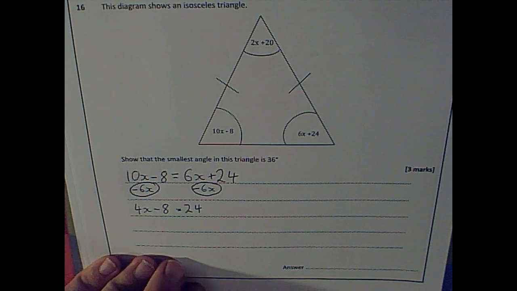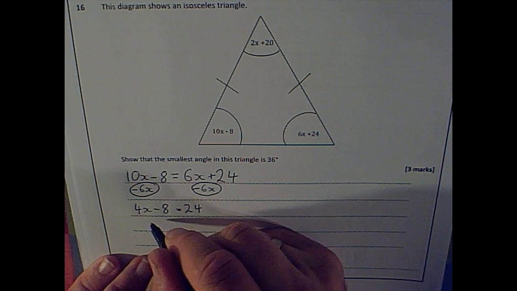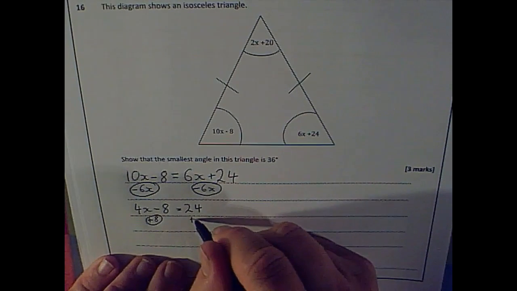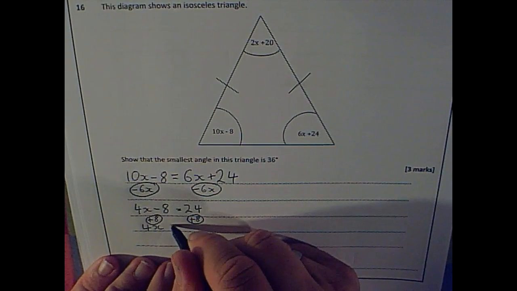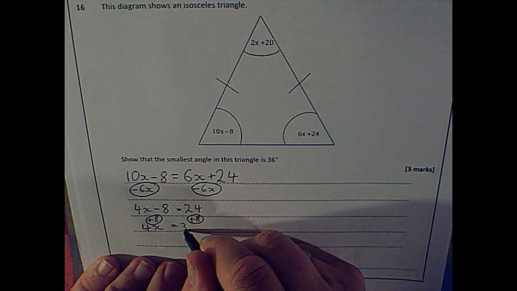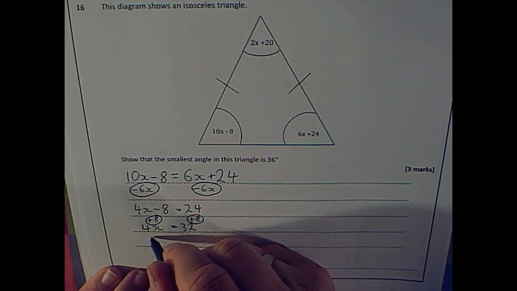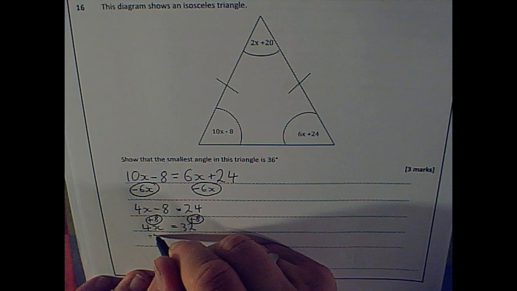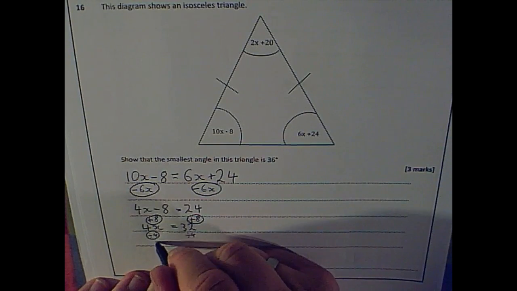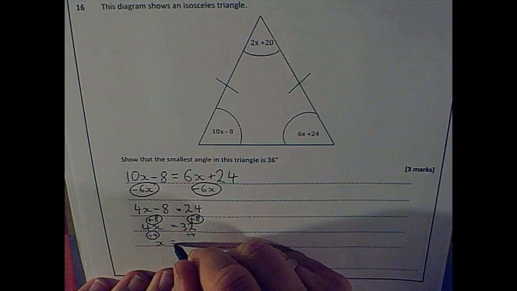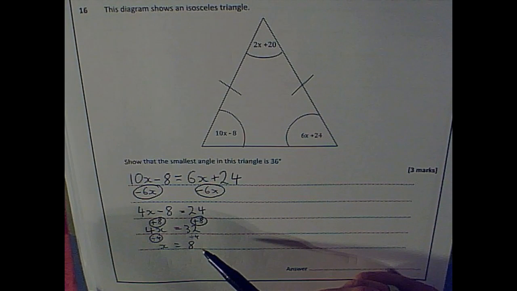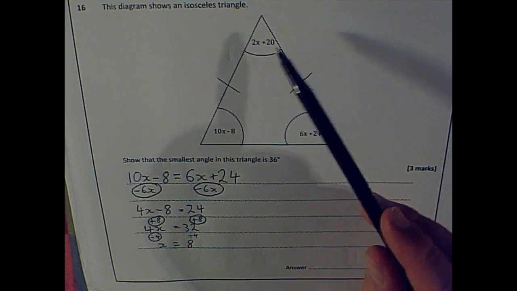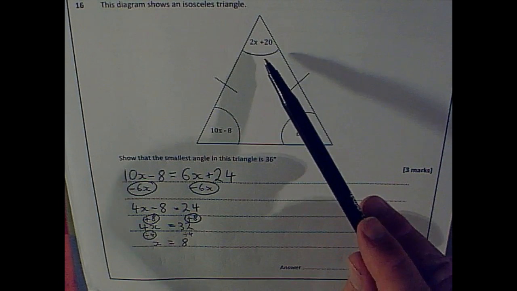Okay. So now I'm going to add 8 to both sides. Add 8, add 8. Gives me 4x equals 32. And now I'm just going to divide both sides by 4. Divide by 4 gives me x equals 8. I'm not done. X equals 8. Yes, x equals 8. So what I now need to do is substitute back into this.